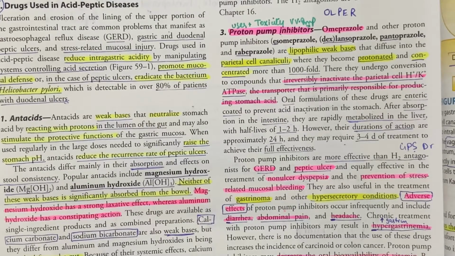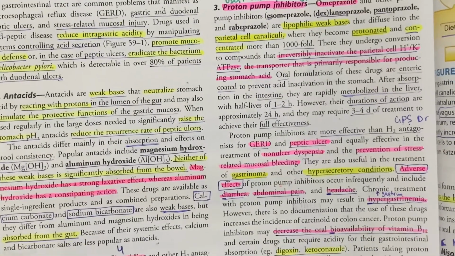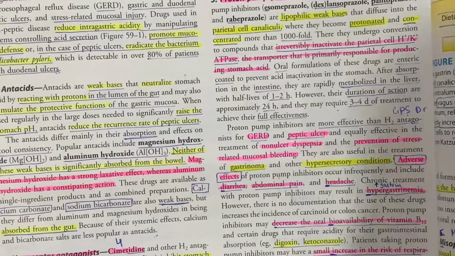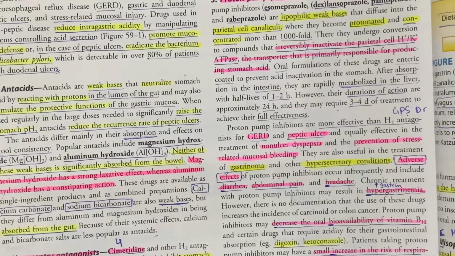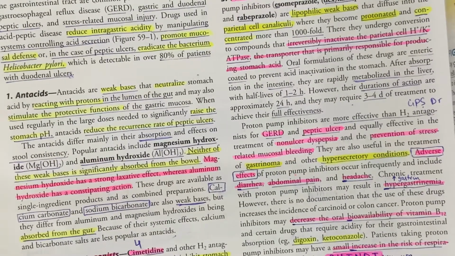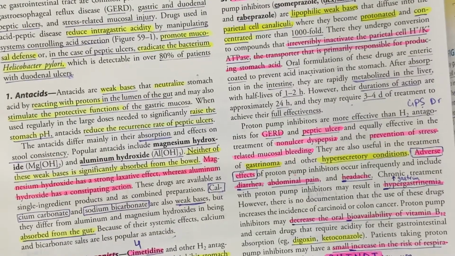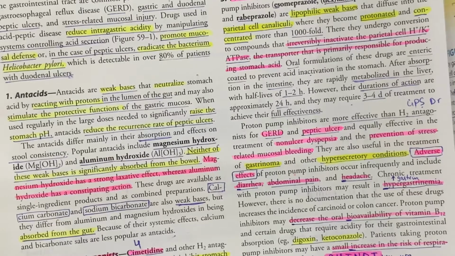Popular antacids include magnesium hydroxide and aluminium hydroxide. Neither of these weak bases is significantly absorbed from the bowel. Magnesium hydroxide has a strong laxative effect and aluminium hydroxide has a strong constipating effect. These drugs are available as single-ingredient products and as combined preparations.